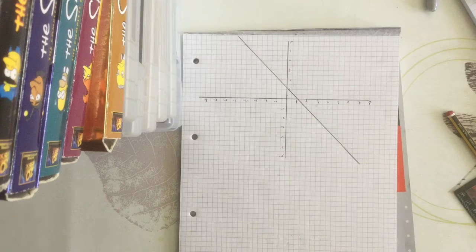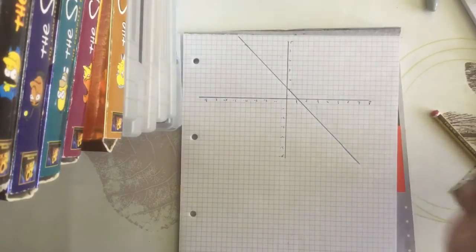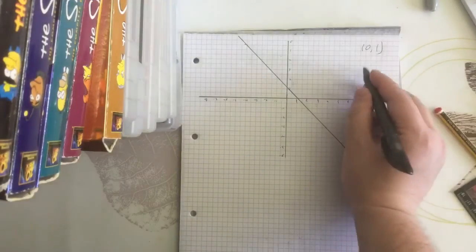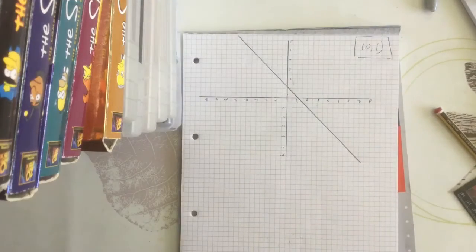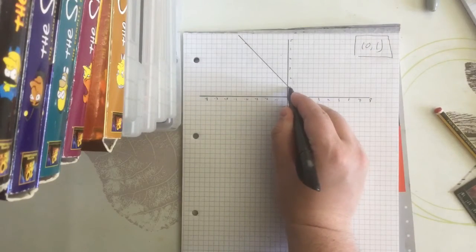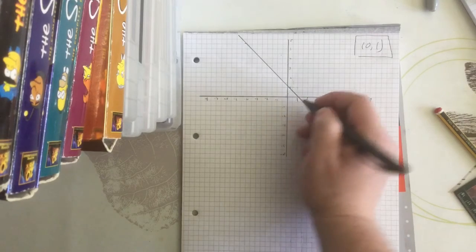Well, the first thing we're going to do is find our y-intercept. It passes through the coordinate 0, 1. So that is our y-intercept. Take a note of that. Now, to find our gradient, I always like to start with the y-intercept, and let's go across by 1 coordinate. How far up or down does it go?